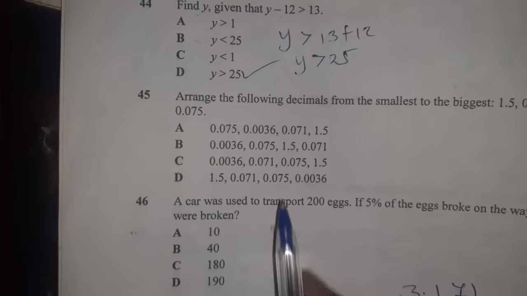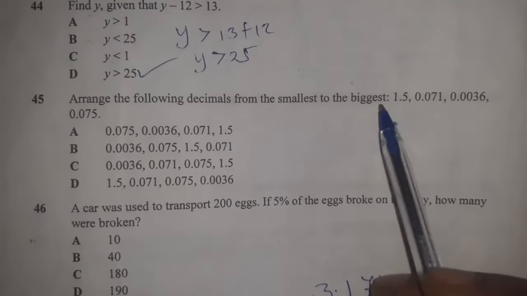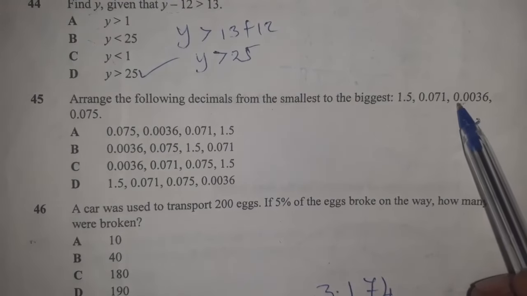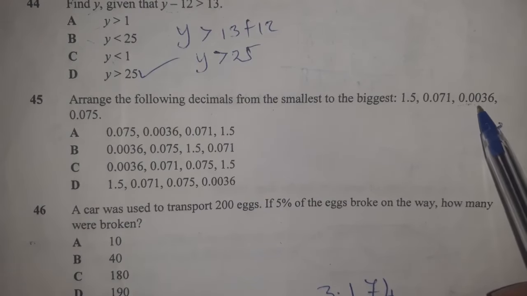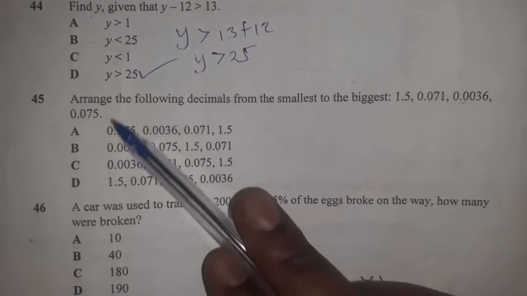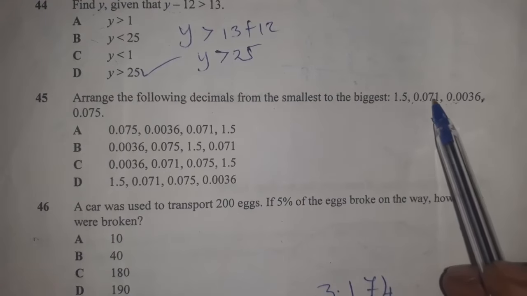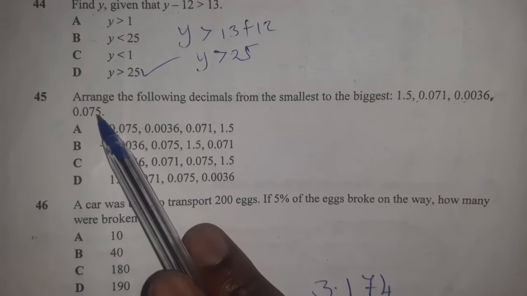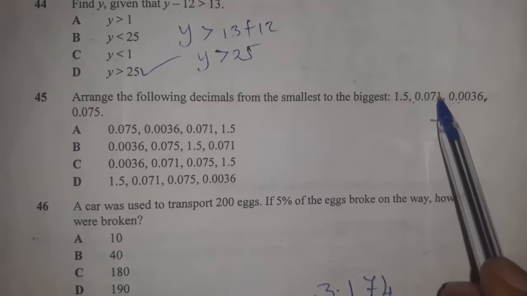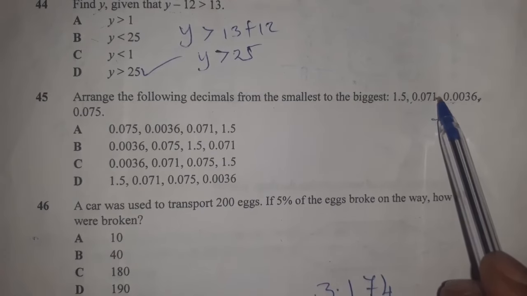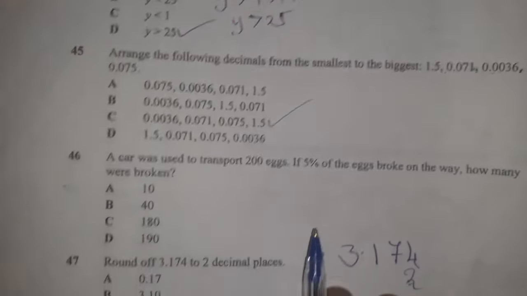Okay, so we have arranged the following decimals from the smallest to the biggest. When you look at them, the more zeros it has at the beginning, the smaller it is. So like here we can tell that the smallest is this one. Then the next one we have 0.07, and this one also is 0.07. So what will determine is the next number after 7. This one has 5, this one has 1. So this one is the next smallest number, followed by this one, and the last one is this one. So this is our answer here.